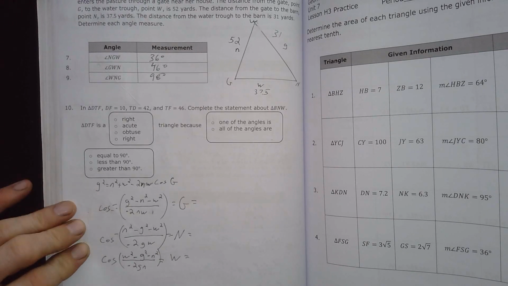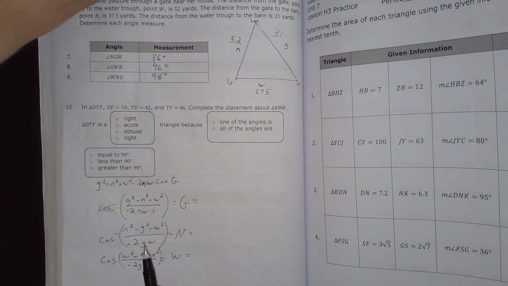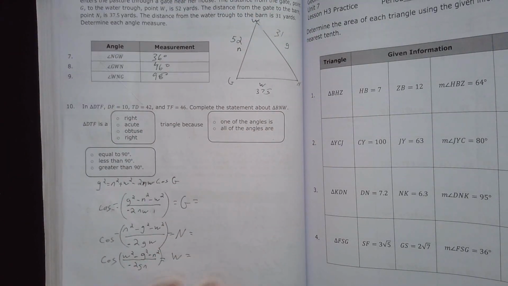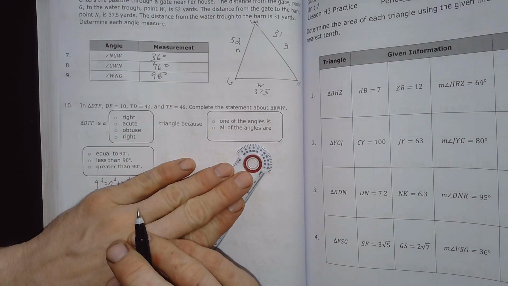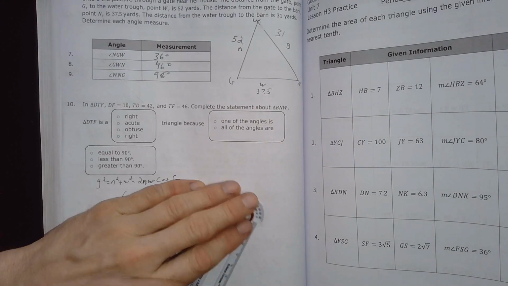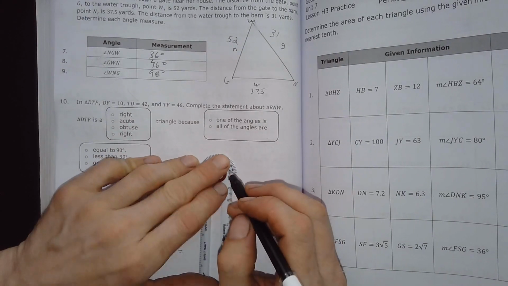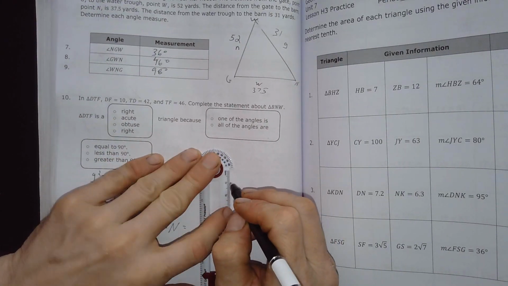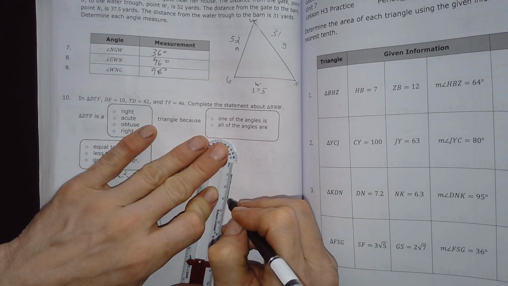All right, and then in triangle DTF, let's draw a triangle. I guess we have to actually put some thought to this. We have DF, which is like a 10, like that long.